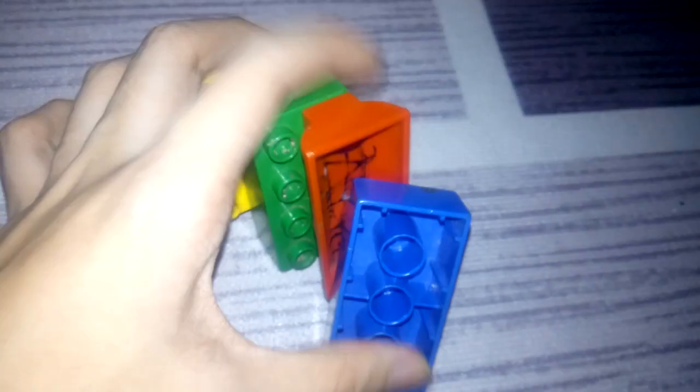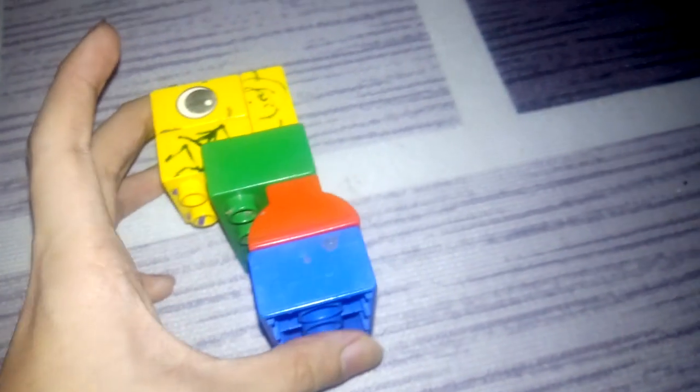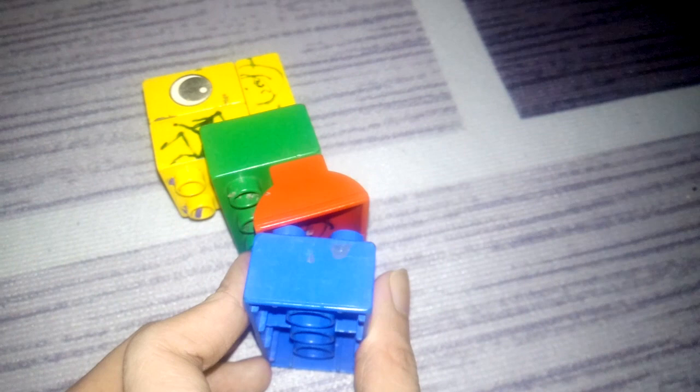Then you have to click. Then the skull here, like this, the condyle and the fossa, you click on it.